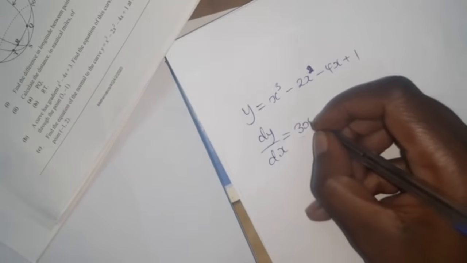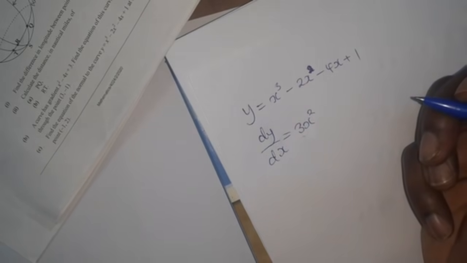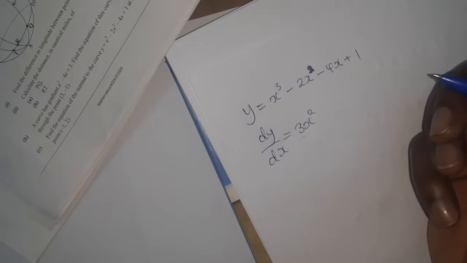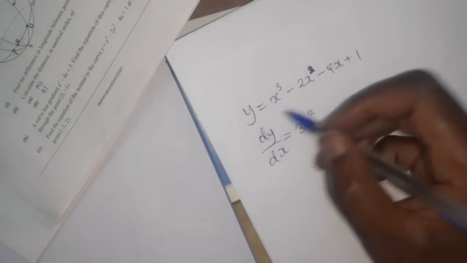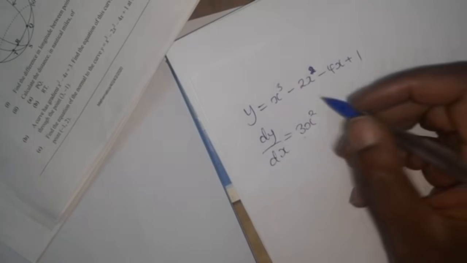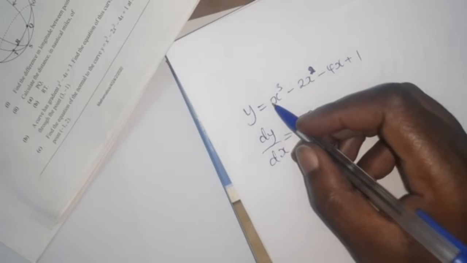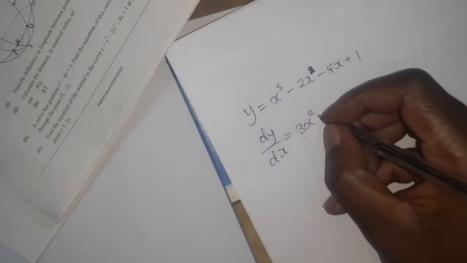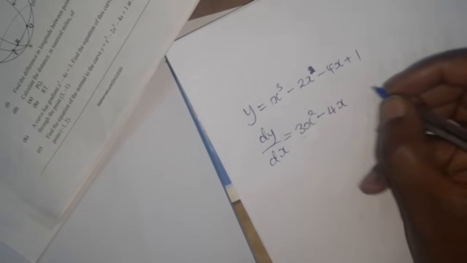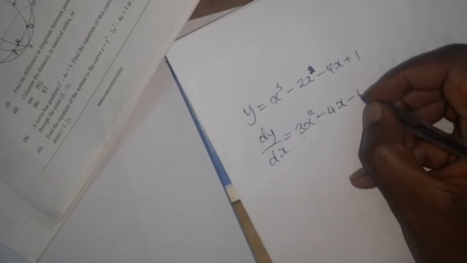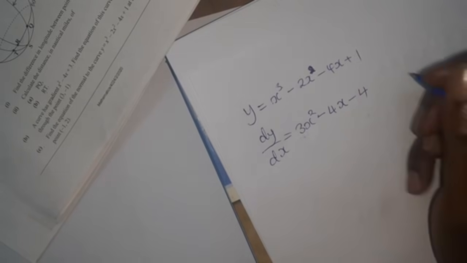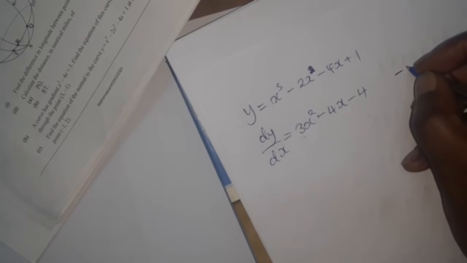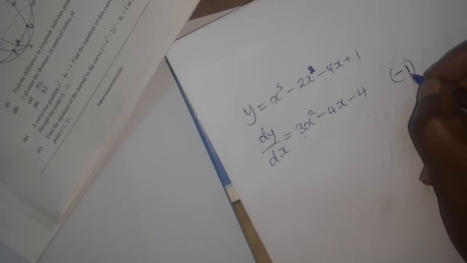So this is going to be 3x squared, I hope you are able to follow, minus 4x minus 4. Then what is the x coordinate? The x coordinate at this point is -1.